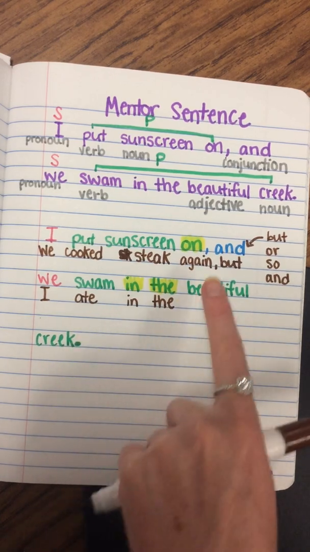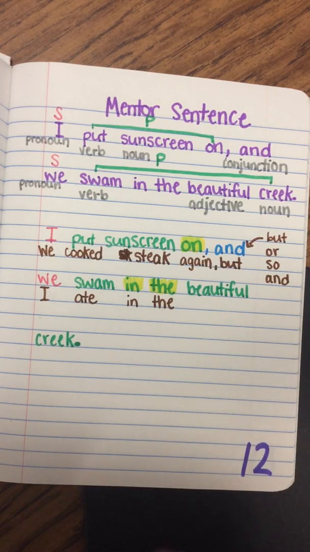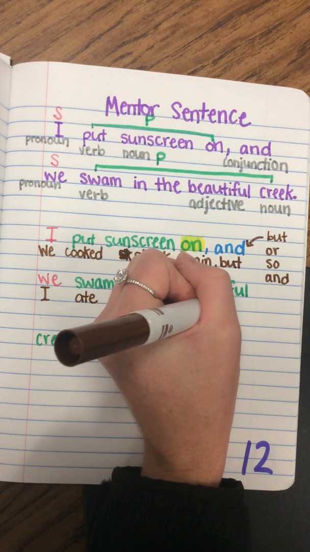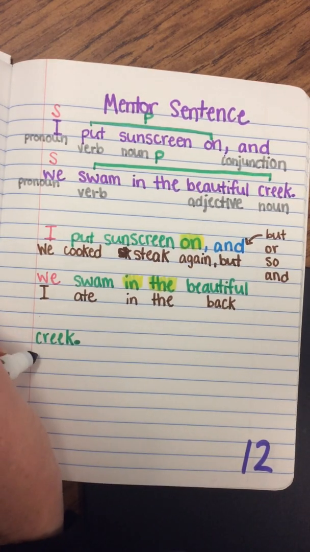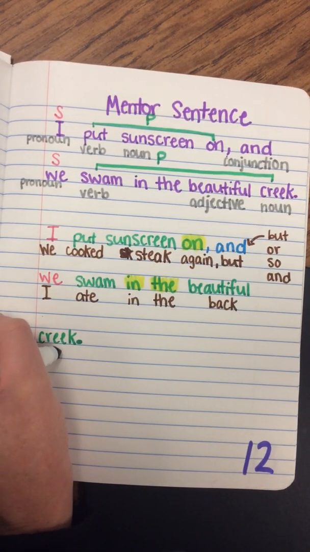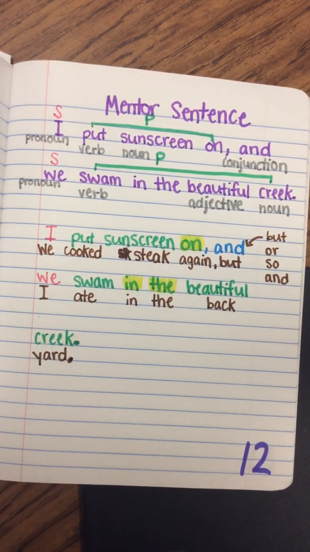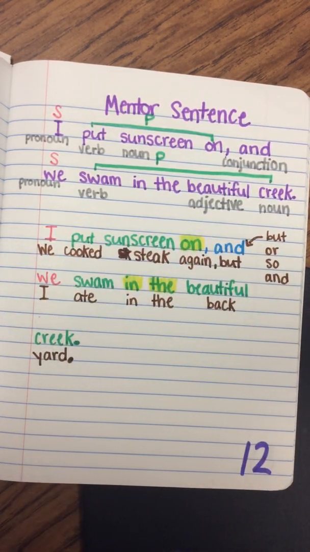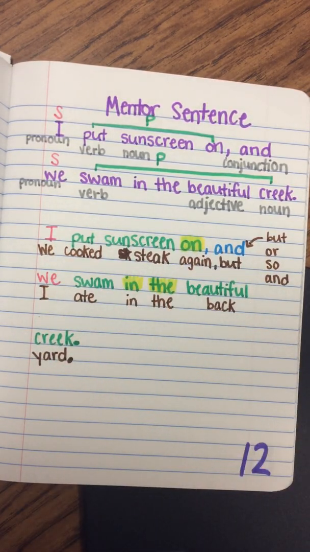Okay, and then I'm going to add an adjective and one more noun. So for my adjective, I could replace it with back, replace creek, which is a noun, with yard. All right, the words that I have brainstormed actually do flow in one sentence. It will also work for us to just brainstorm other words with the same part of speech, and we can put them all together into a sentence by choosing our favorites later on.